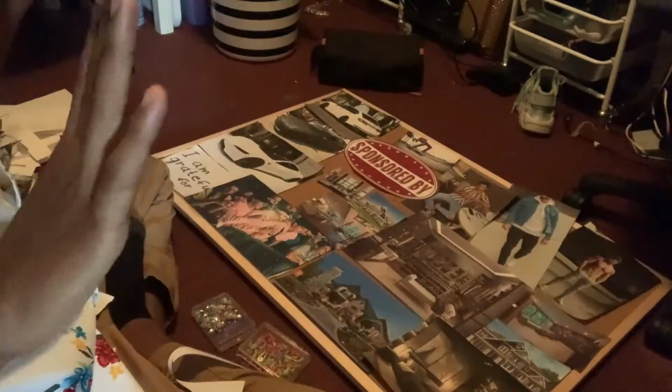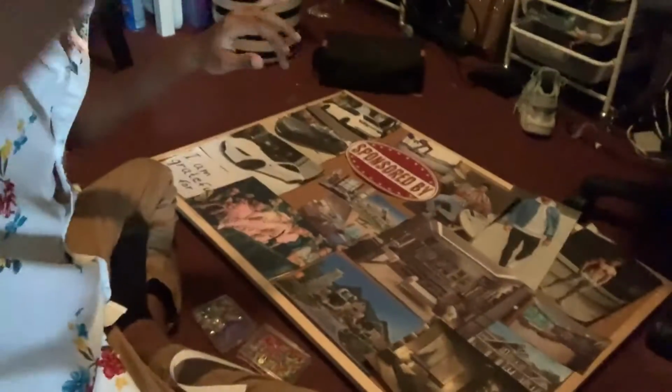Pretty good for a rough sketch. Let me take this out real quick. This is just a rough plan. But look at that, you cannot tell me that this is not good.